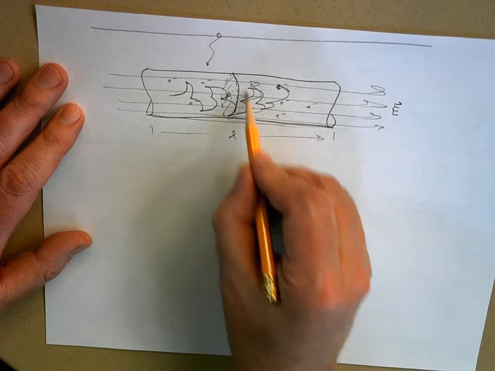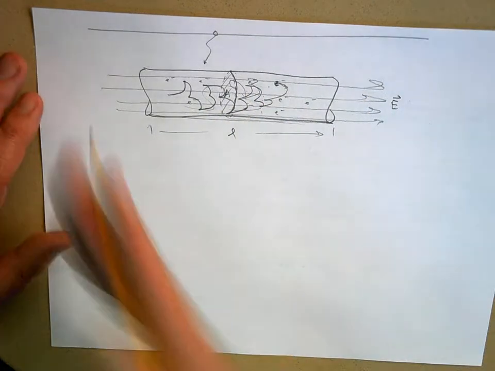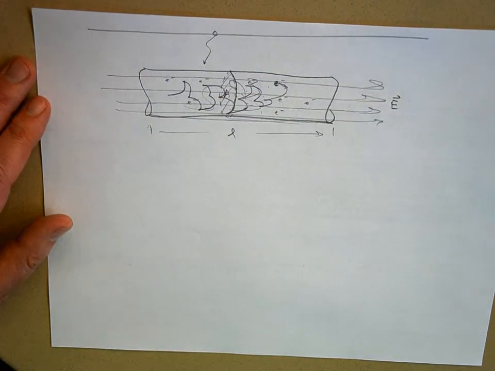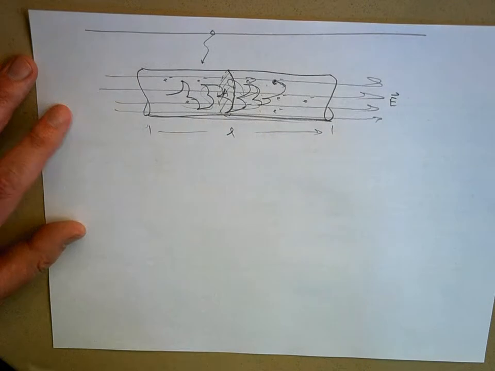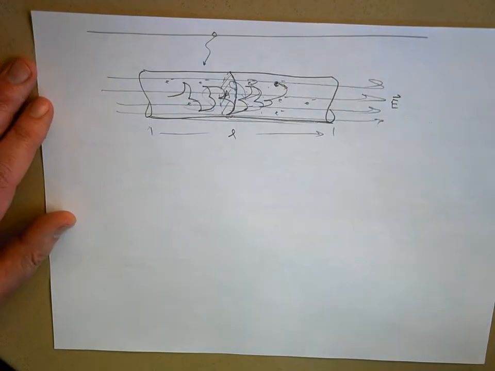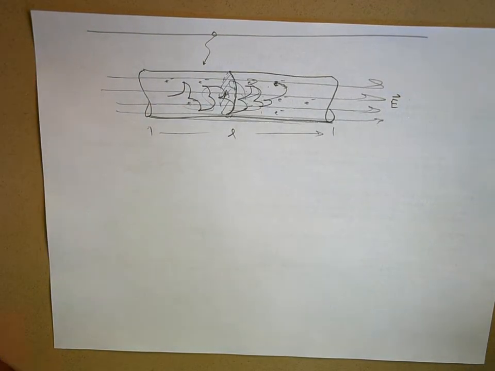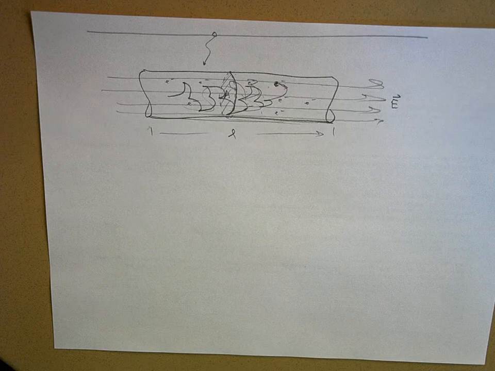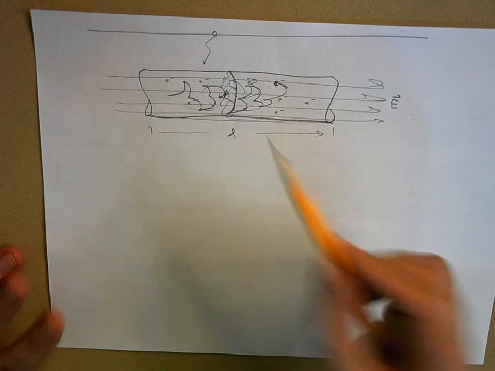All these guys are drifting through the wire. We call that average speed of the electrons in the wire, going the opposite way, the drift velocity. And electricity does not travel at the speed of light. The charge itself does not travel at the speed of light. It goes at a snail's pace through most wires. I mean, it's just really slow, millimeters per second.